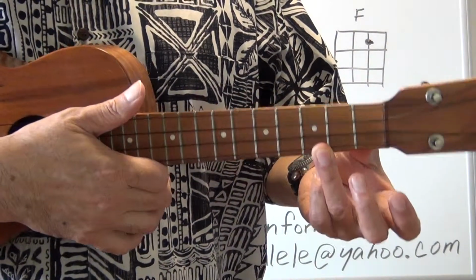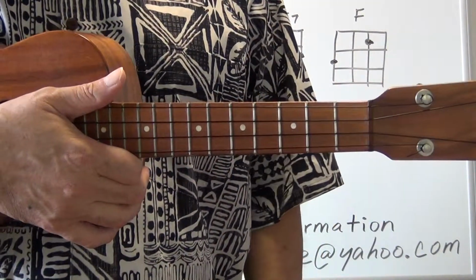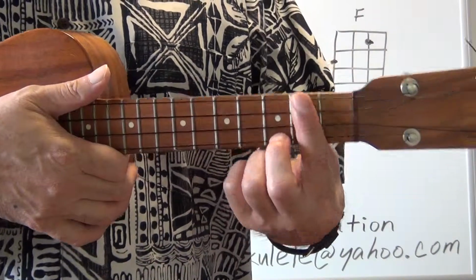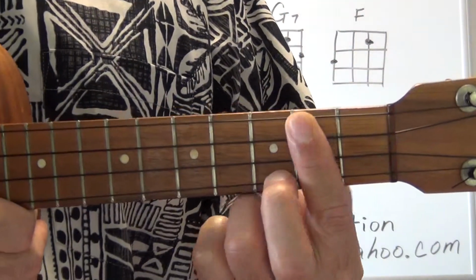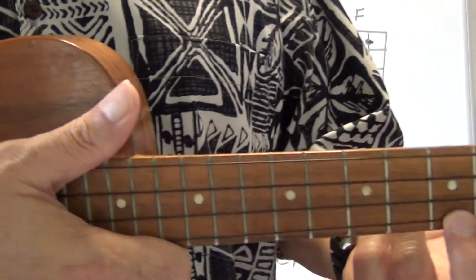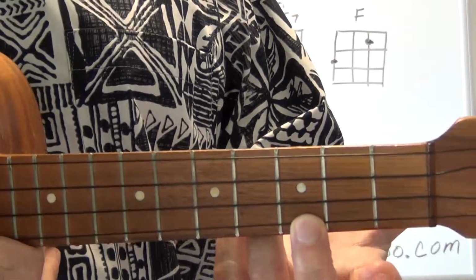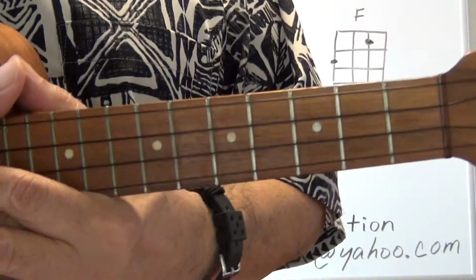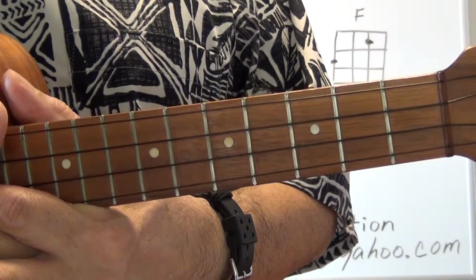However, because the D7 chord is following the C, and we make our D7 like this, why not just make your C chord like this with your middle finger, okay? So as you do your chord exercise, look for ways to make your job easier to switch chords.